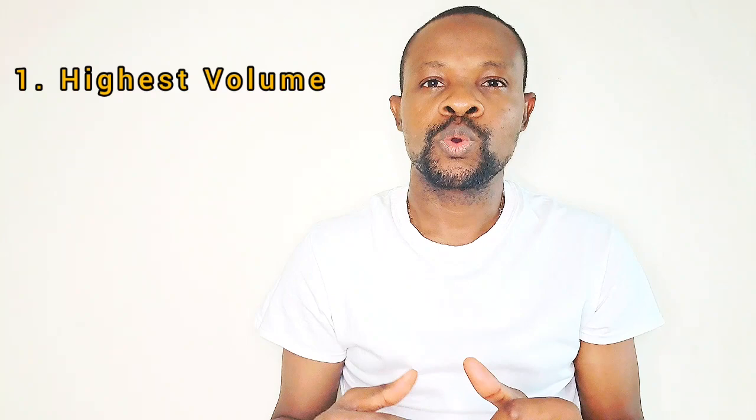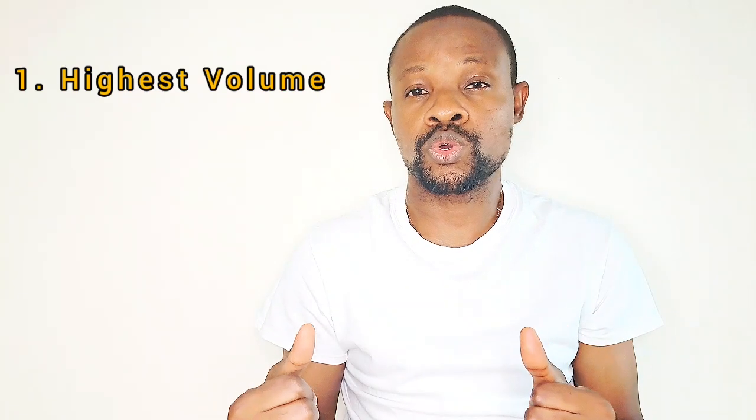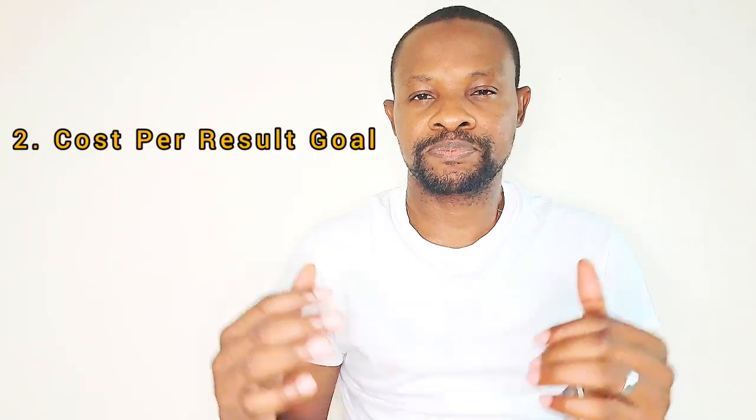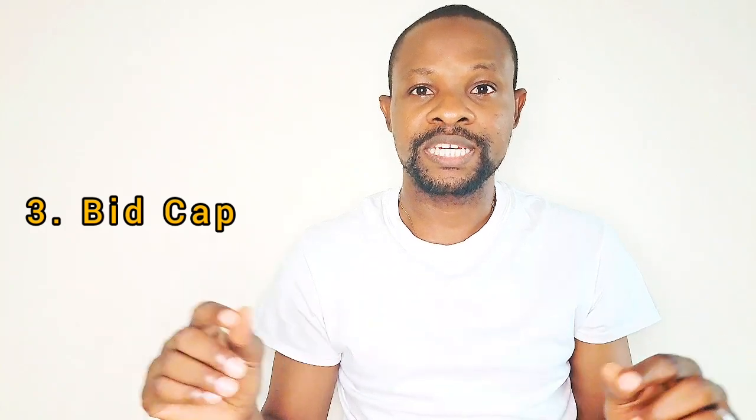So basically, currently on Facebook there are about three models of campaign bid strategy. We have the highest volume, we have the cost per result goal, and we have the bid cap. So let me explain these three to you so you understand it better, so that when you're running your adverts, you know exactly which one to pick each time. For instance, what's the highest volume and how does it work?